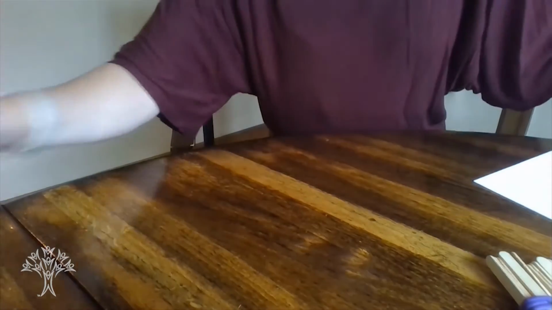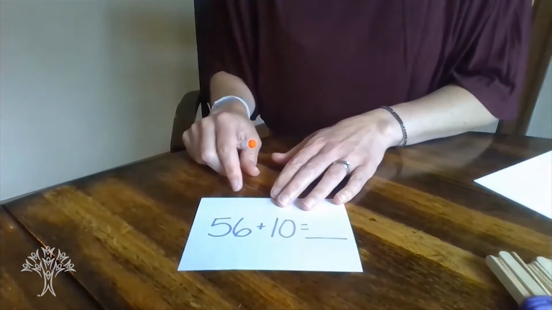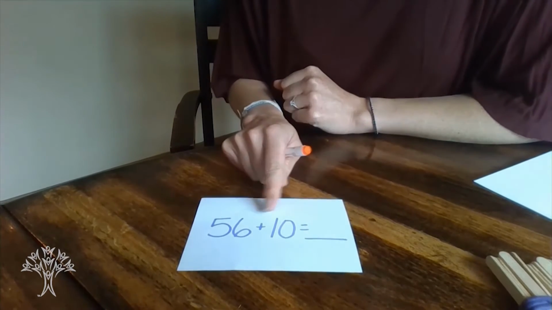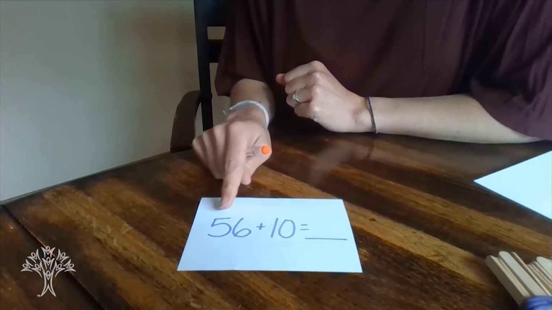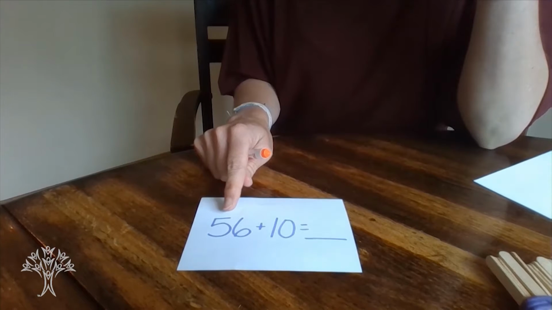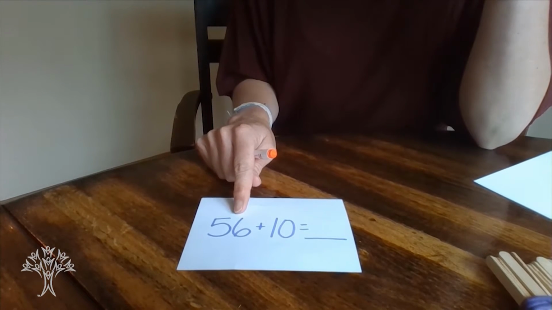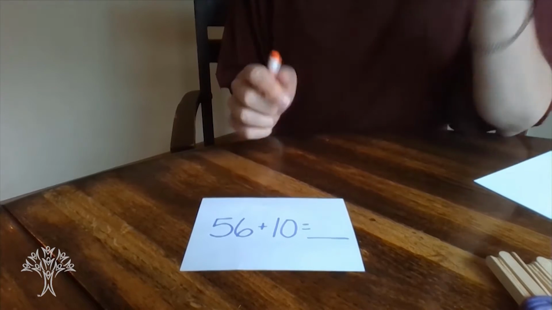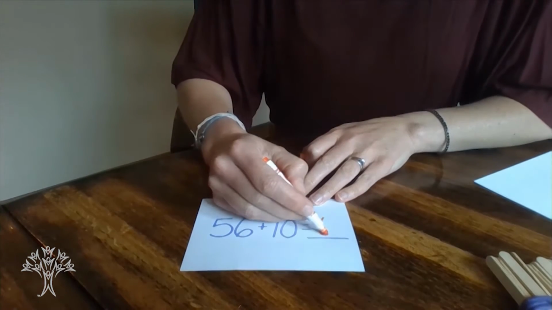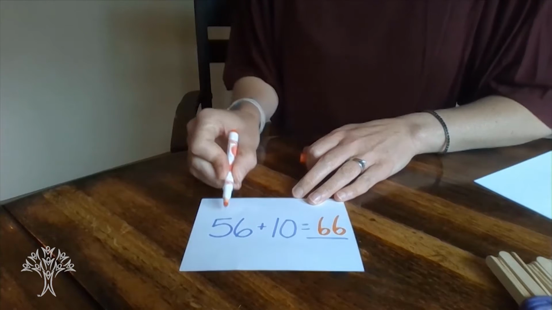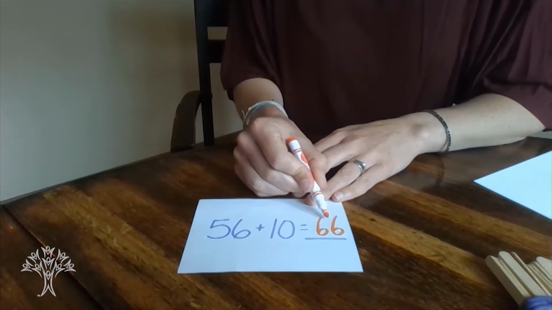Let's try that one more without a model. So now we have 56, and we're going to add a 10. So picture that 56. You have 5 groups of 10 and those 6 ones. And if I add another group of 10, I turn into 66. So 56 plus 10 is the same as 66.